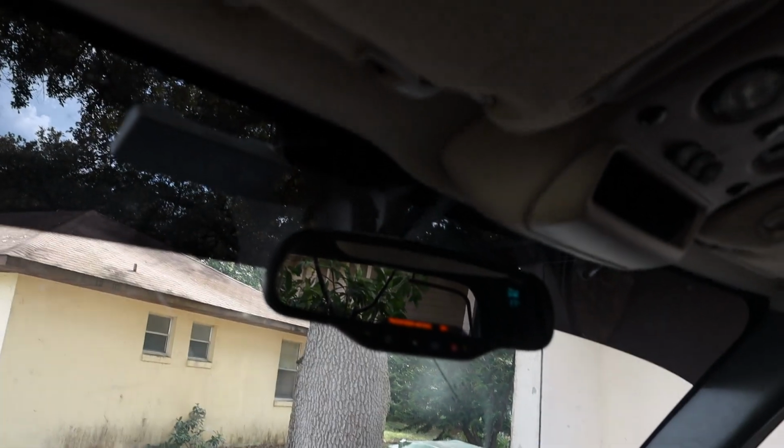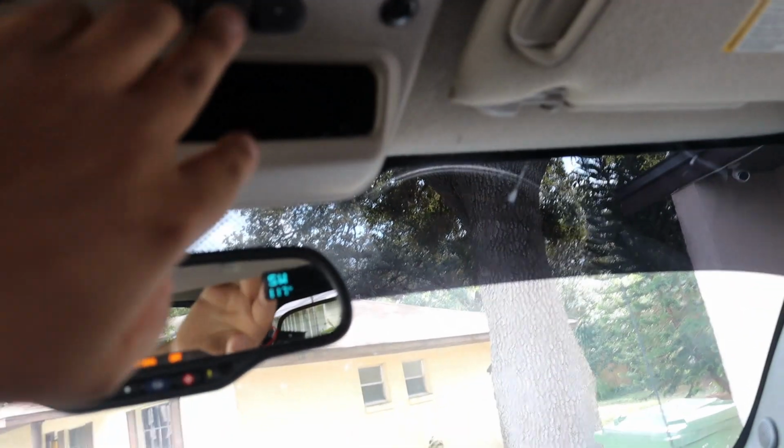The rest of the buttons on the rear view mirror are like SOS signals, which I never use. There are buttons up here. This one is for the sunroof, to open the sunroof. This is for the garage doors. This is lights. So guys, I think that is all the buttons that I have so far.